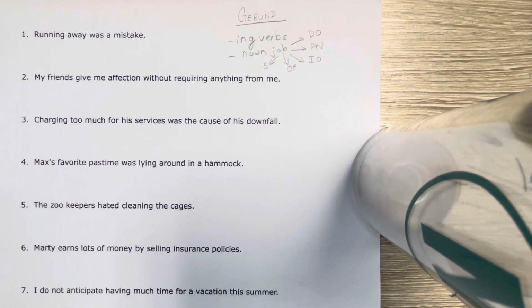If there's anything to describe or modify them, we include all those things together and call it a participial phrase. Gerunds are going to have that same situation. They can have their own modifiers, their own objects, and those things all together will go together as a gerund phrase. Some things to remember about gerunds.